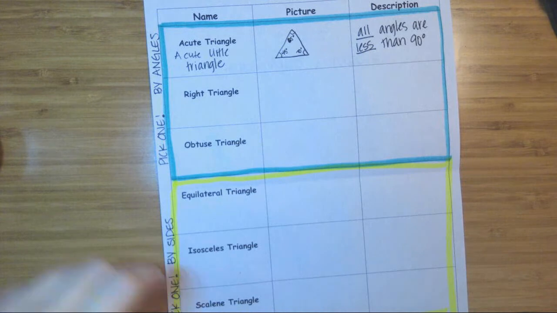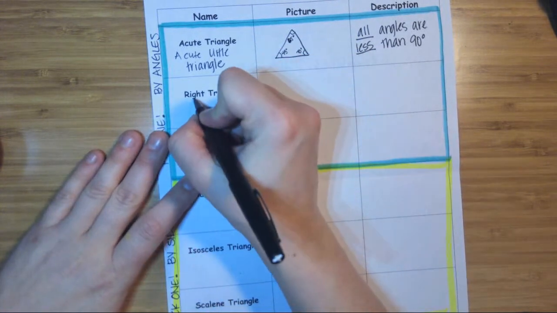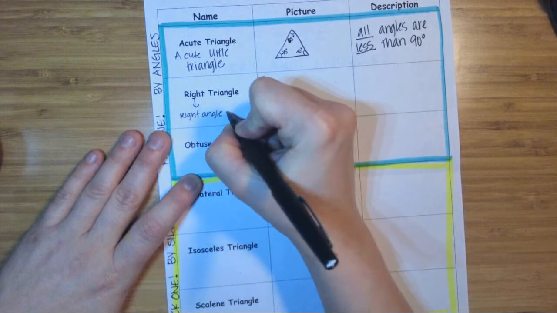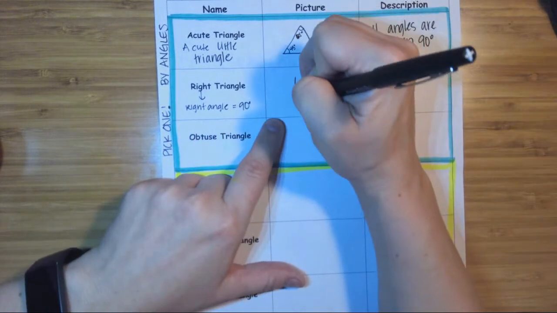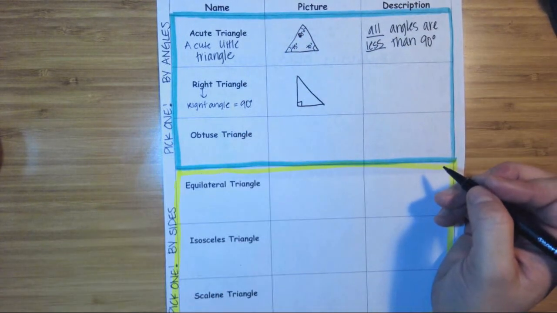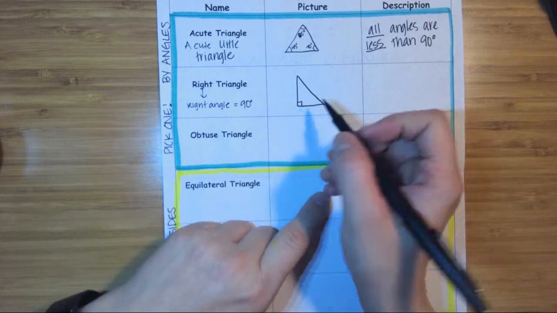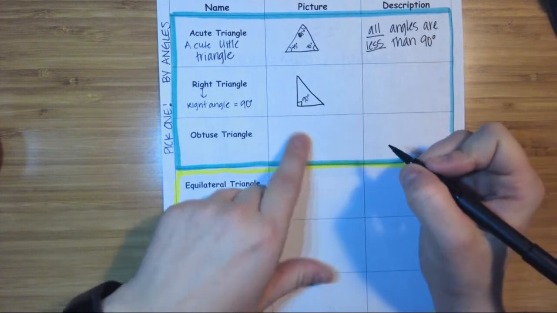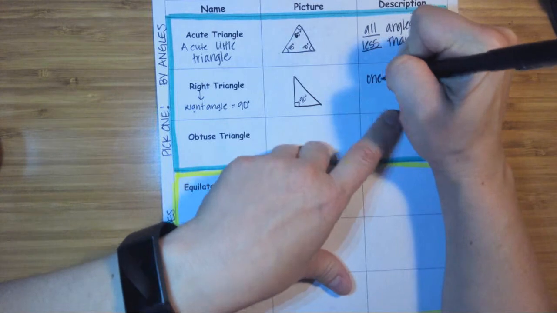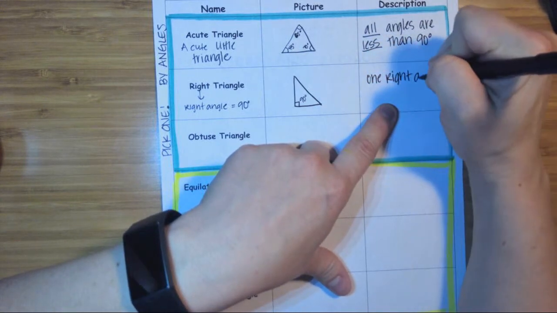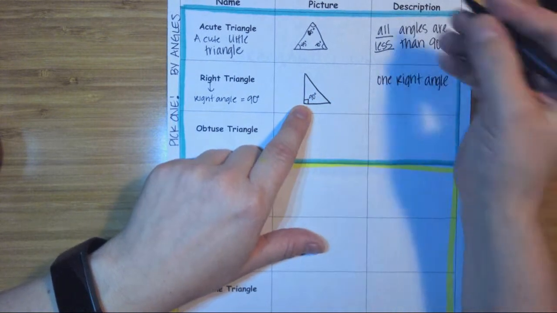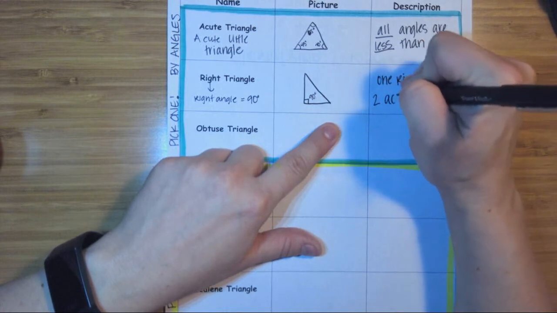They're cute little angles. A right triangle has a right angle. And we know right angles are 90 degrees. To me, these are the easiest ones to spot because they have a little box there 99% of the time. And I know that's a right angle, which equals 90 degrees. So if I see a right angle, I know it's a right triangle. So our description is going to be has one right angle. And then notice these other 2 angles are cute little angles, so they're acute angles.